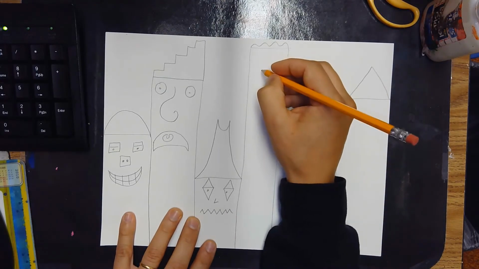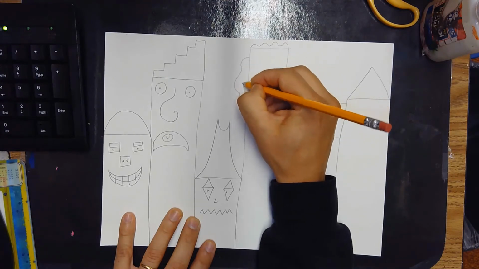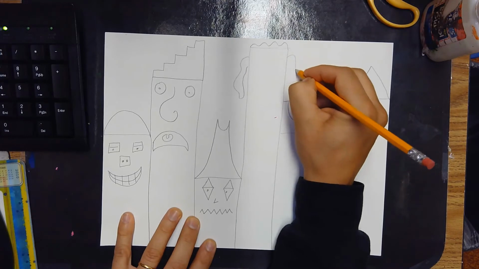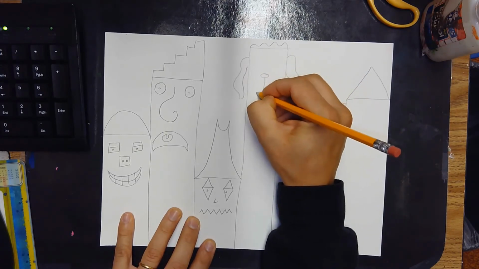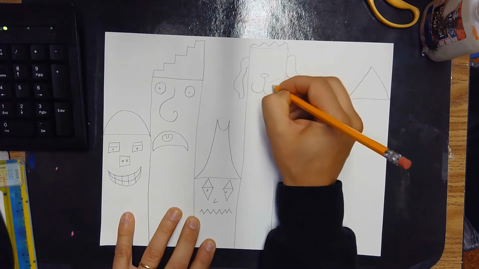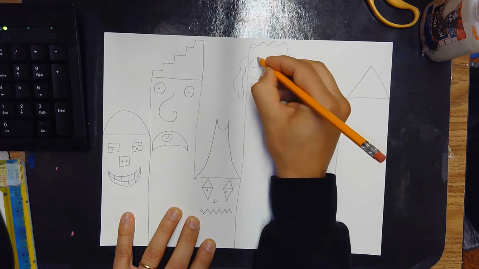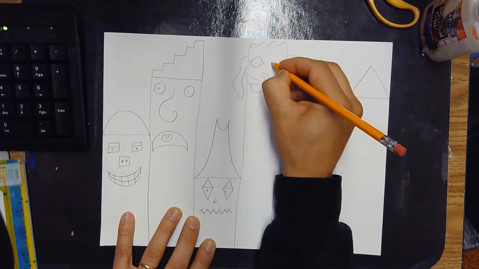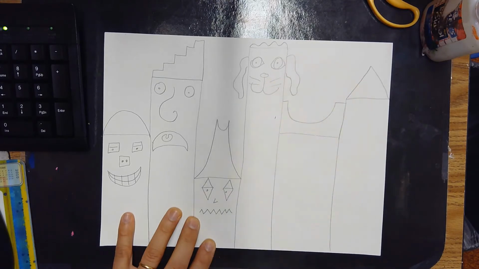Maybe I'll make this one have ears coming off the side, like a doggy, and a doggy nose, big doggy eyes. So these are just going to be silly.